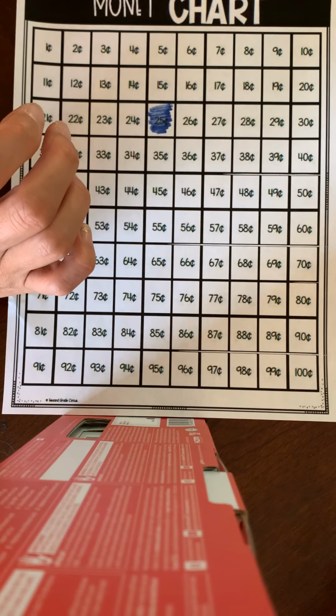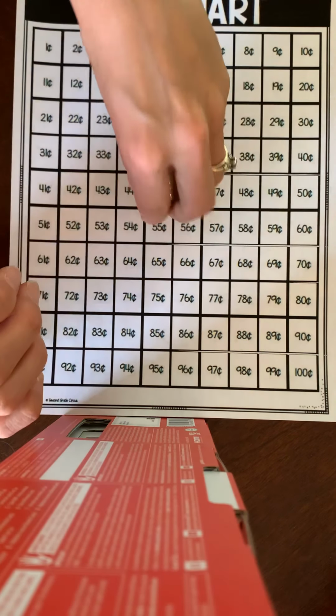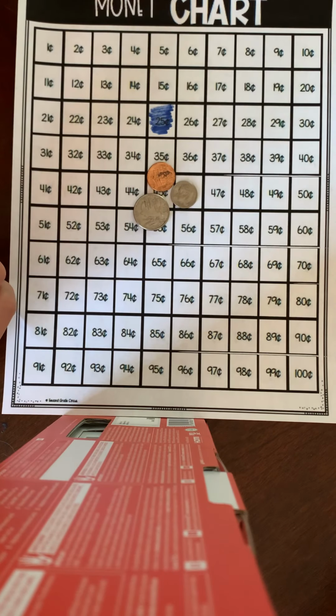Now let's say I get a collection of coins that's mixed. There we go. I have a collection of coins that's mixed.